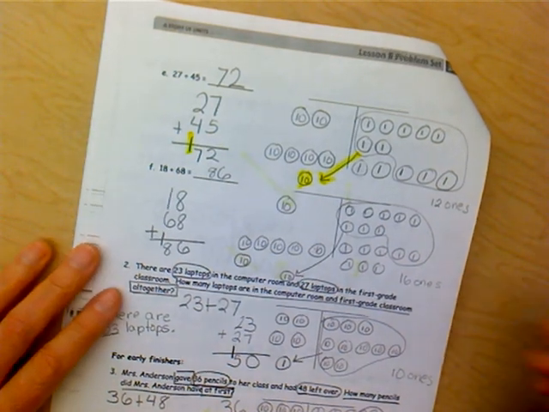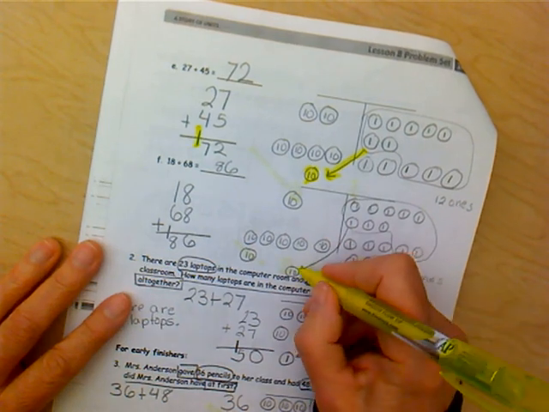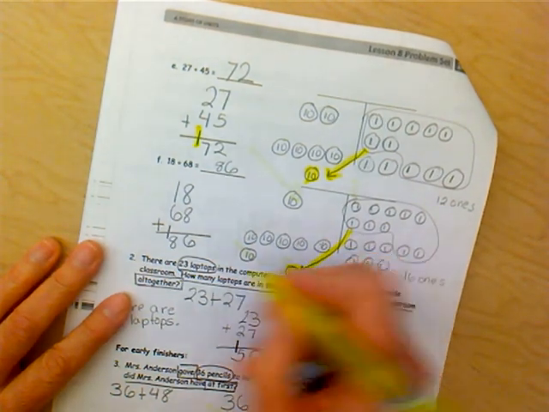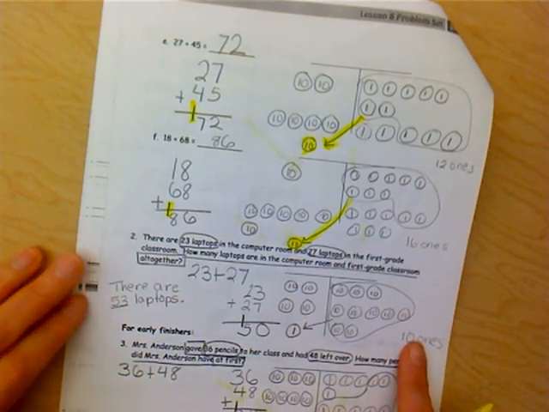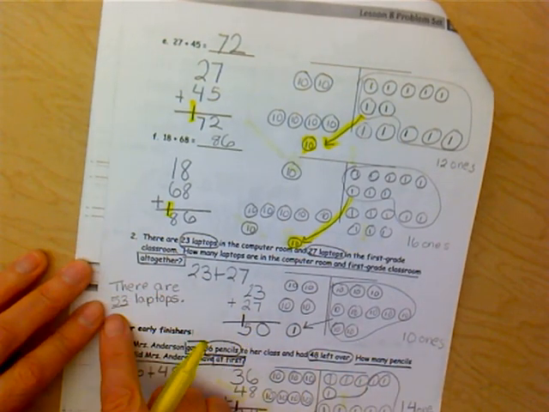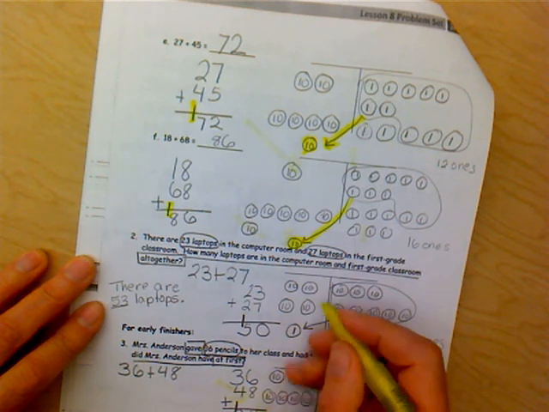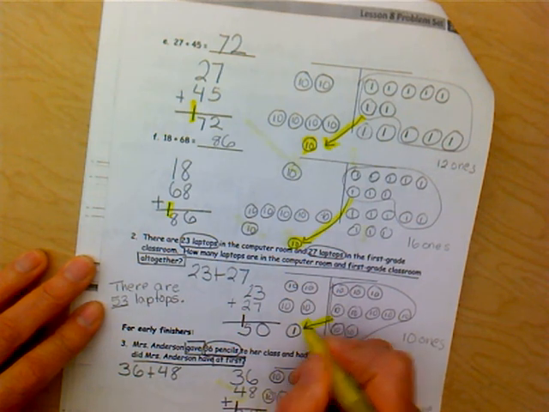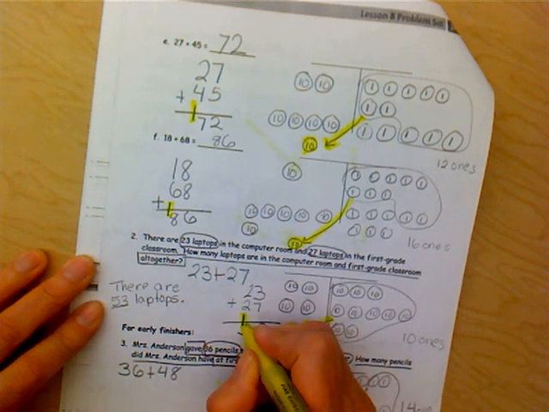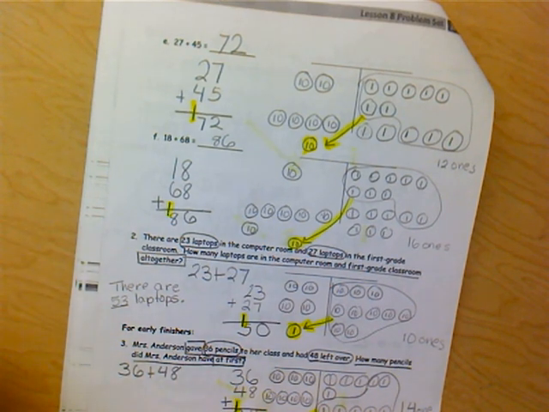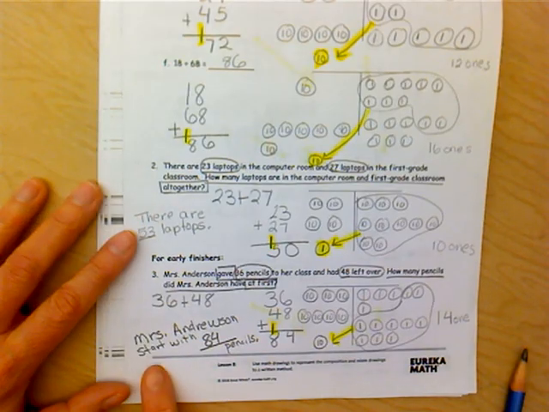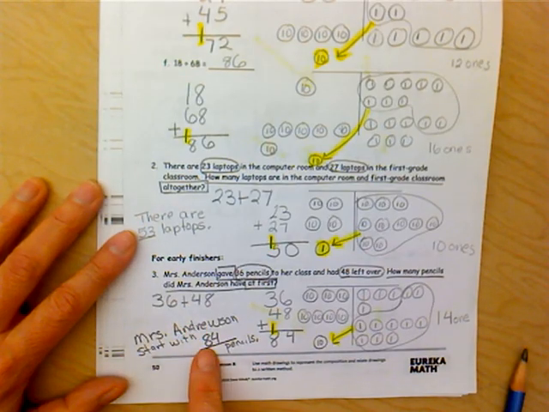Your parents are probably used to doing it at the top, but you are going to show it at the bottom of the column. And then there are 2 word problems that you needed to do. There are 53 laptops. Again, you are composing 10 and putting groups at the bottom, and you are composing 10 and putting groups at the bottom. And hang on just a second. And you can see that Mrs. Anderson started out with 84 pencils.